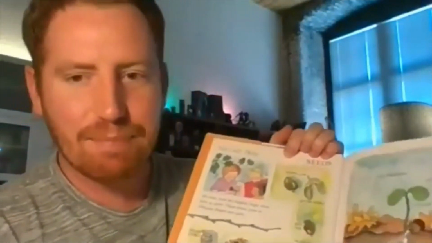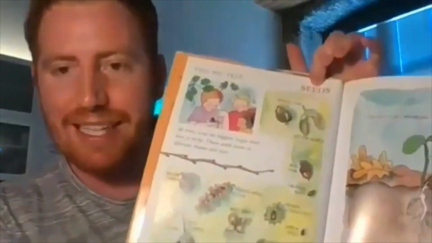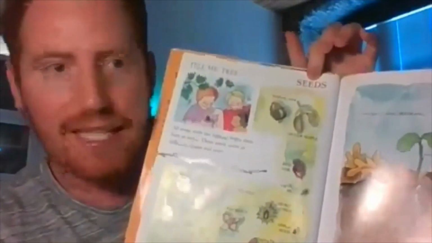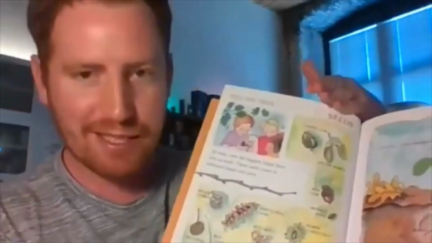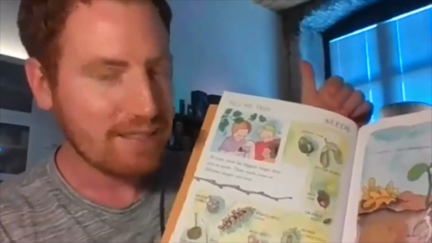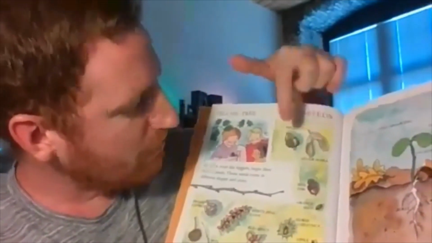Now, boys and girls, I did want to open this up just to show you another text feature that's inside. And with informational text, what you'll notice is books, when you go inside, they have titles inside as well. Like this book, the title is Seeds. It's all about seeds. So I know that I'm not going to learn about other things on this page. It's going to be about seeds. And it's big and bold right here. And there's different seeds on this page.